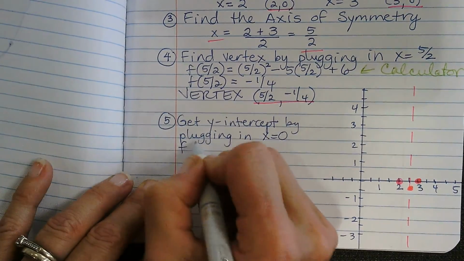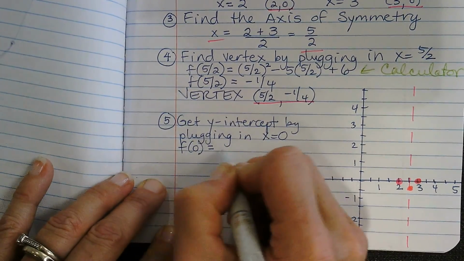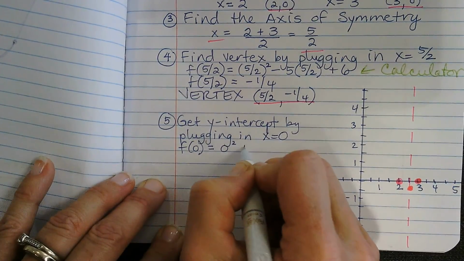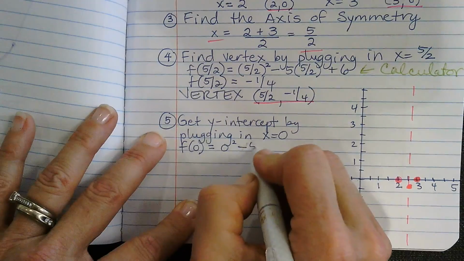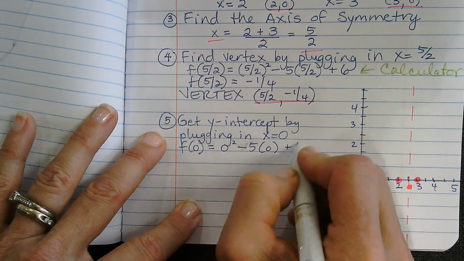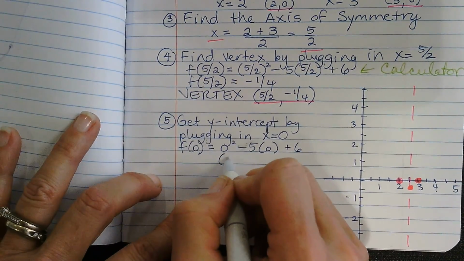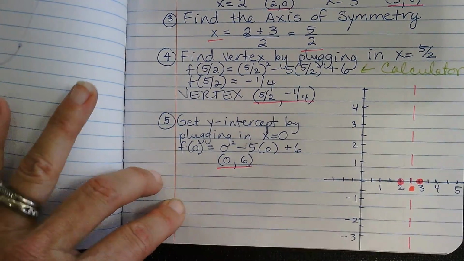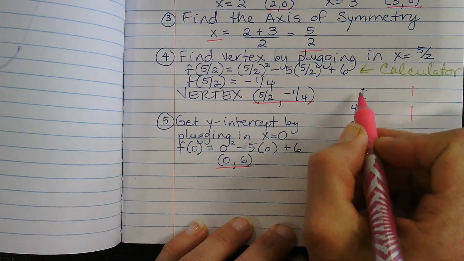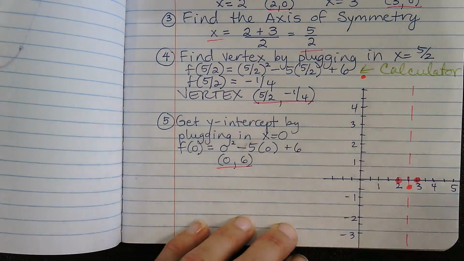So again, we go f of 0 equals 0 squared minus 5 times 0 plus 6. Ta-da! So 0, 6 is also on our graph. That's 5. 6 is going to be way up here.